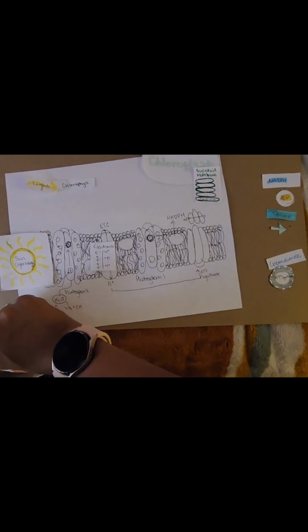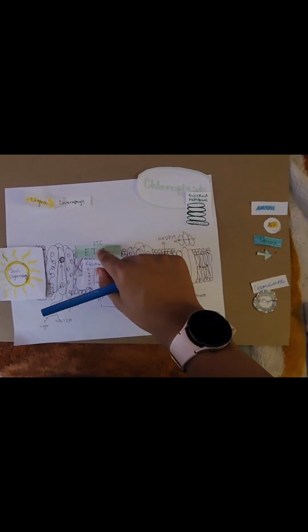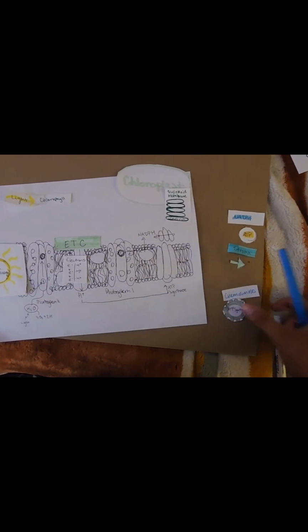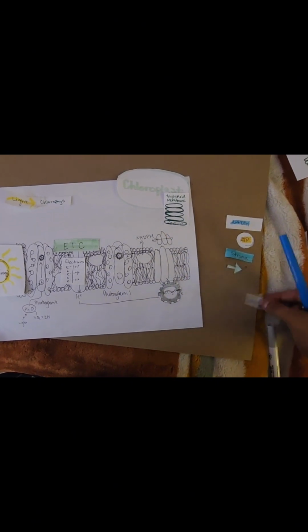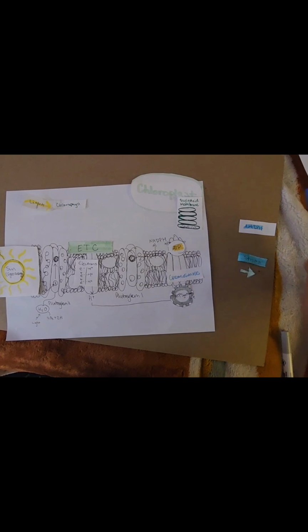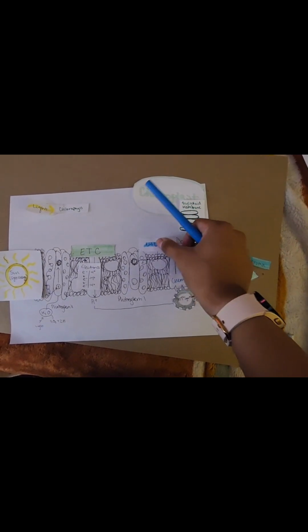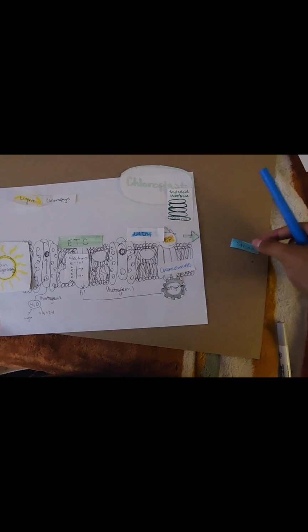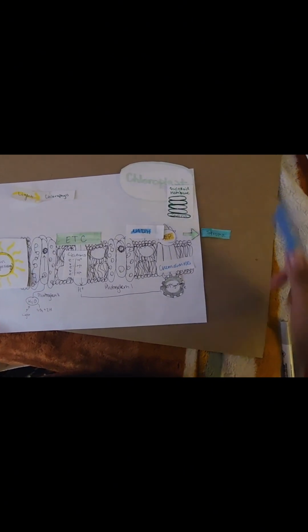This creates a proton gradient. Protons flow through ATP synthase to make ATP by chemiosmosis. At the same time, electrons reduce NADP+ to NADPH. ATP and NADPH head to the stroma for the next phase.